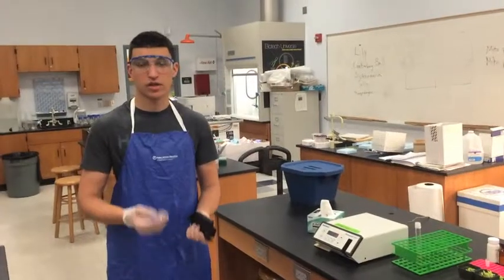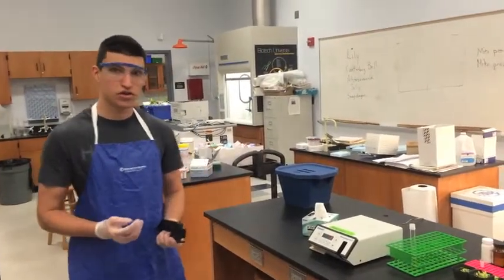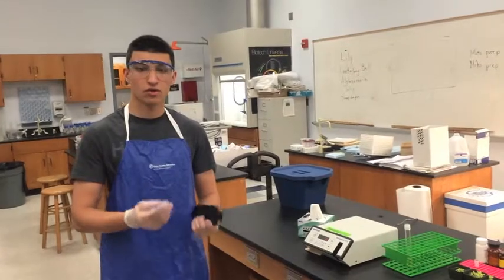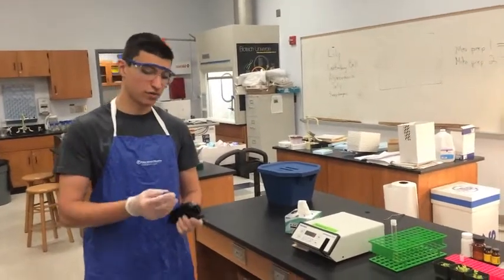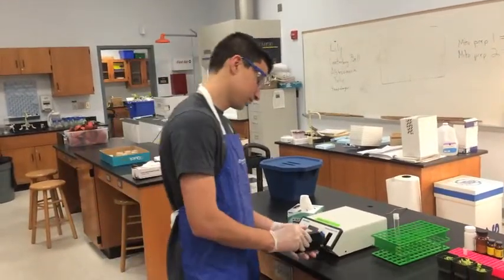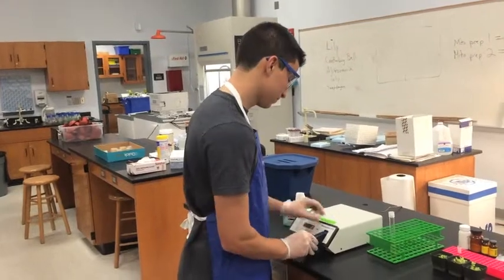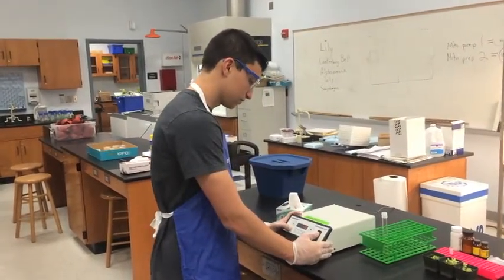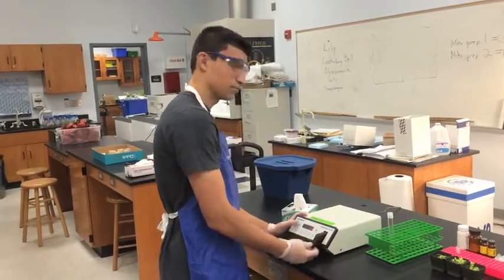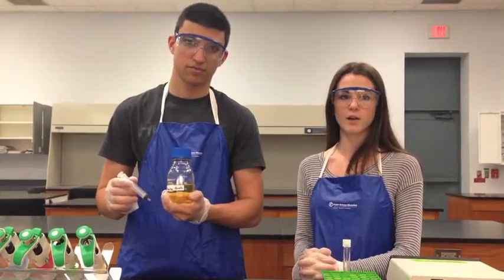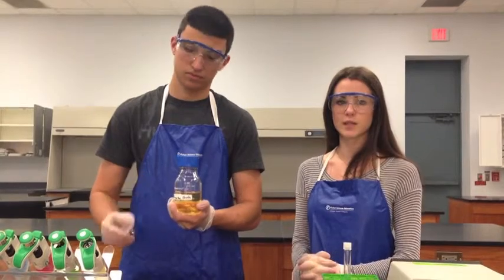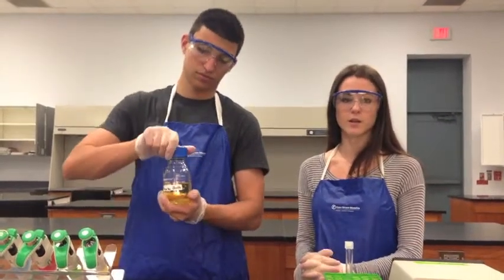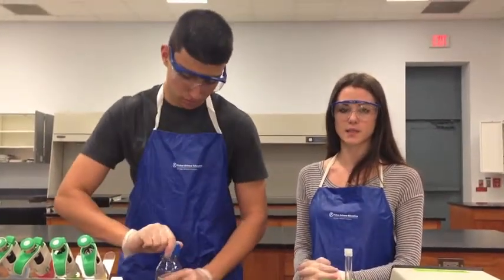A method to increase transformation efficiency is called electroporation. This is where the cell is shocked by electricity to transfer the plasmid into it. This broth has been inoculated with the transformed bacteria and incubated overnight. The broth contains the same selective ampicillin as the plate.